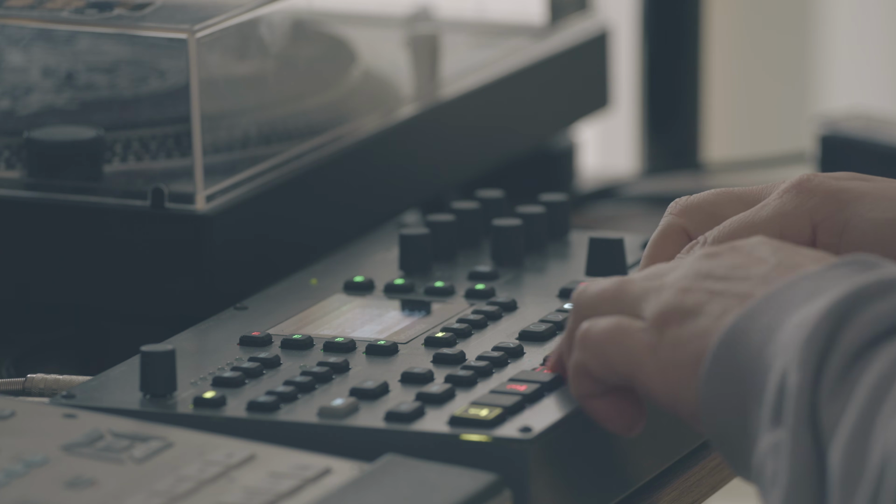The other thing is that you can use it as a MIDI sequencer. Again, another thing that you can do with the Octatrack. And I got the Moog right there.